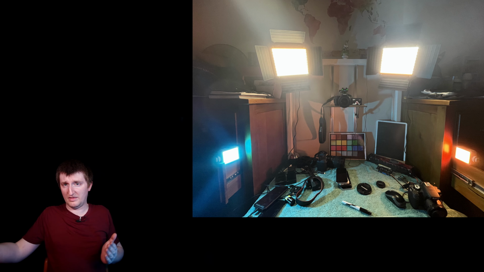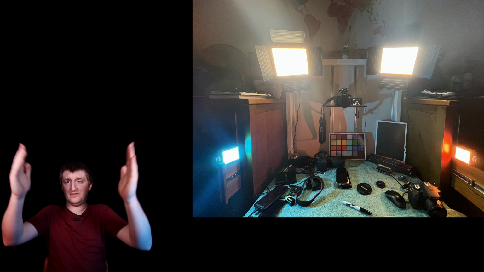GoPro 9. Obviously the camera I'm already using, which is the EOS 200D. And I'll also try with my R7. I'll also show what lights I'm using. There's one over there, there's one there, there's one there, there's one either side there.